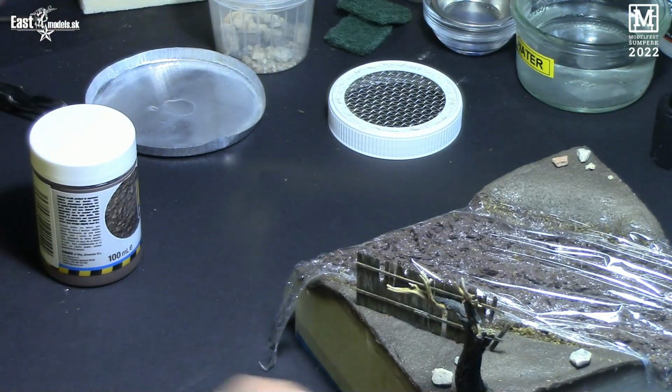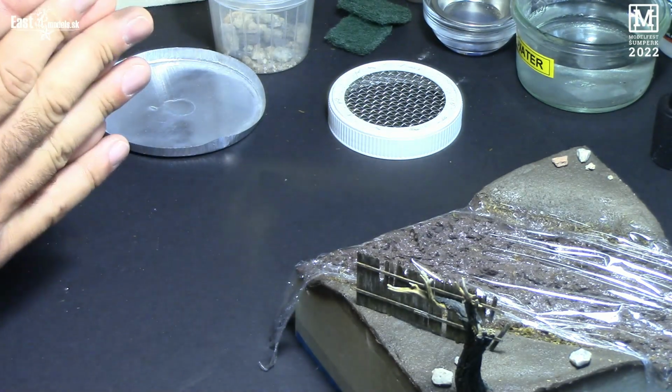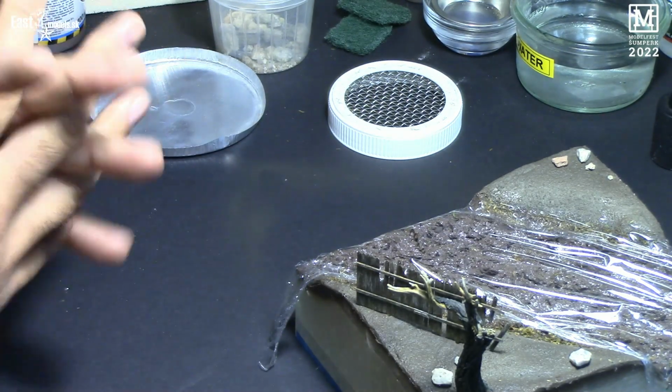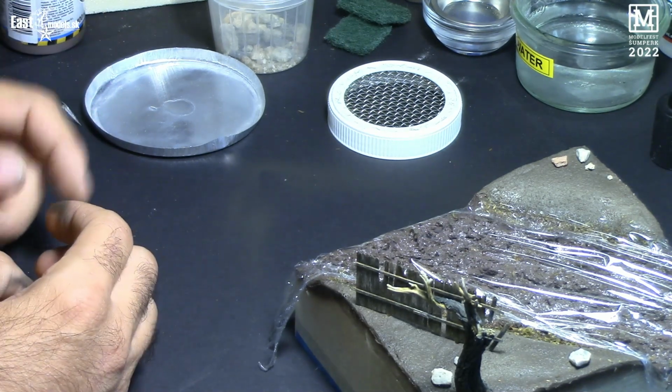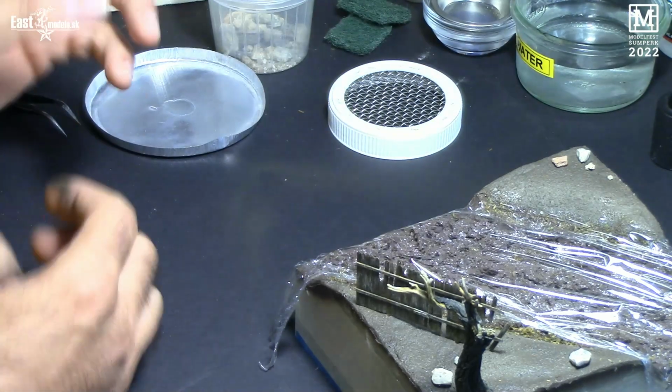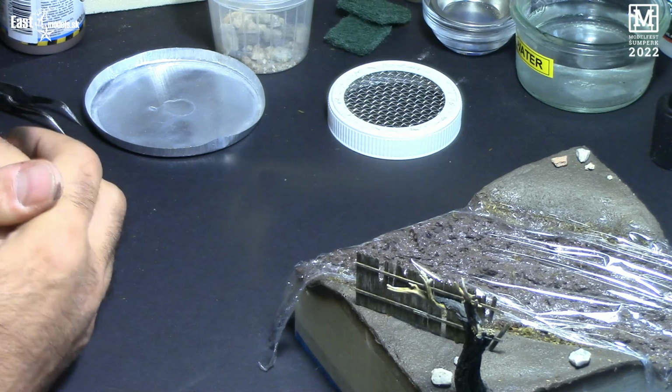I recommend that if you spend a lot of time making dioramas, spend time finding a lot of elements that you can apply to the base. Okay.